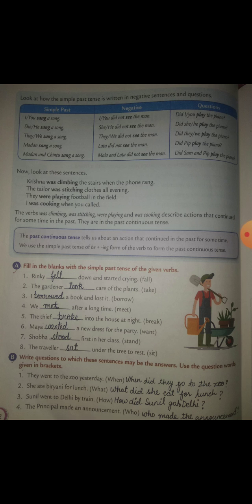Now in question B, write questions to which these sentences may be the answers. Use the question words given in bracket. So the words are already given in bracket. The question words are given in bracket. We have to form the questions, and these are the answers which are written here.